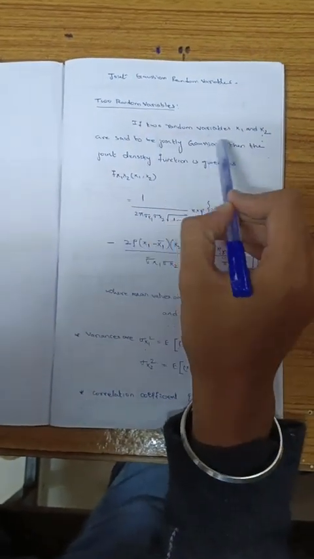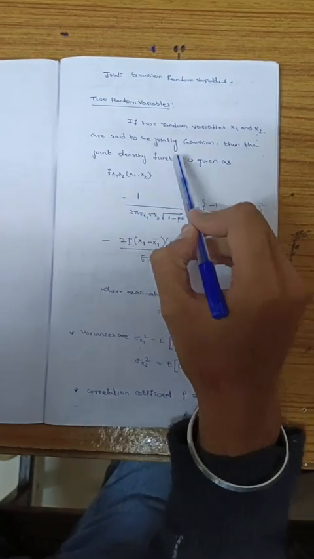Let us take two random variables x1 and x2 that are said to be jointly Gaussian.